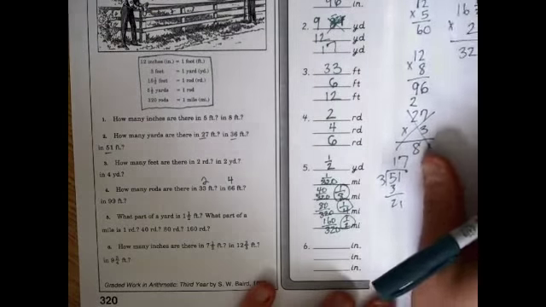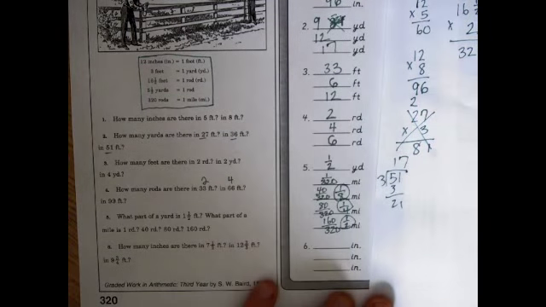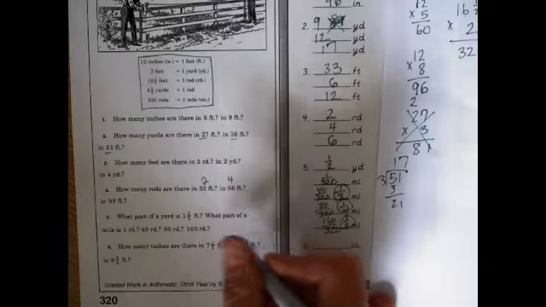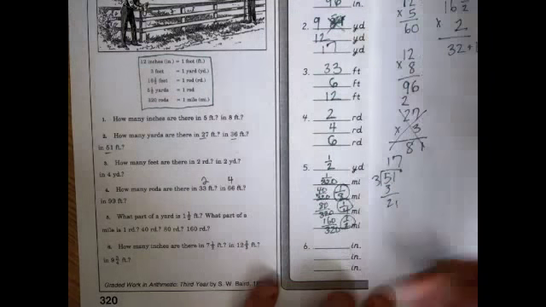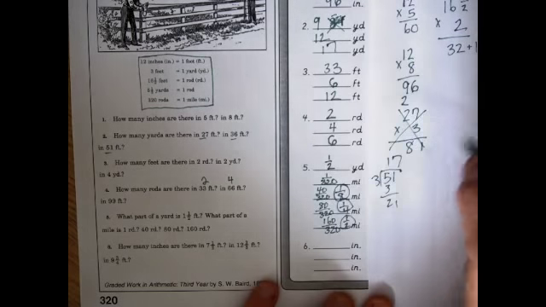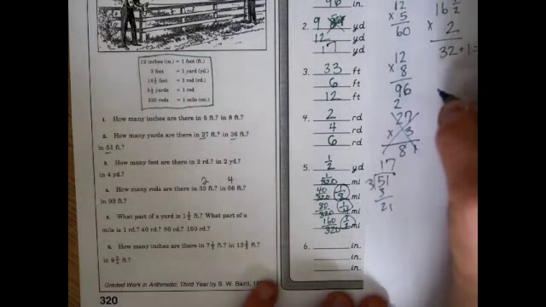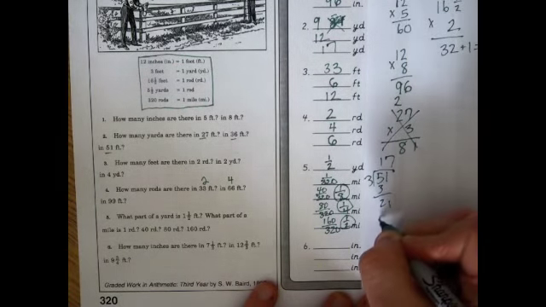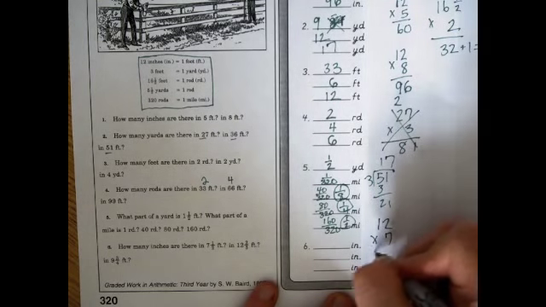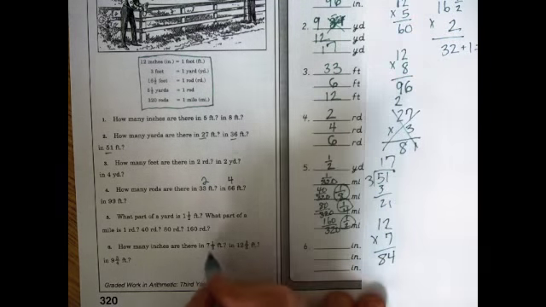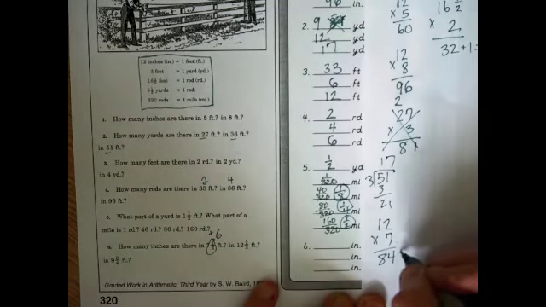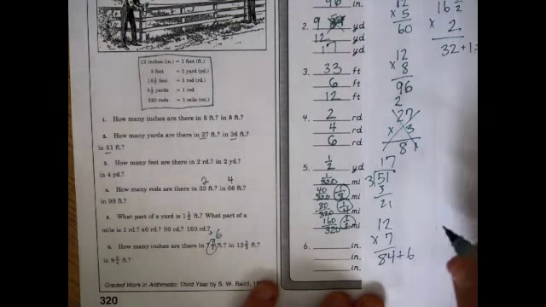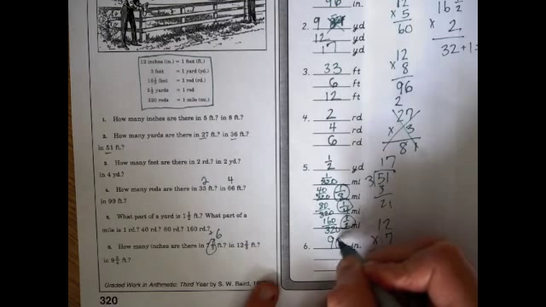Alright, and then last, how many inches are there in 7.5 feet? So for each of these, we actually have to multiply. So 7.5 feet, I'm going to multiply the whole number first, and I'm going to say 12 times 7, that's 84, plus a half a foot I know is 6 inches, so it's going to be plus 6. 84 plus 6 is going to be 90 inches.